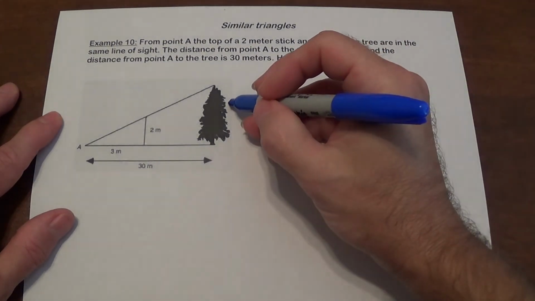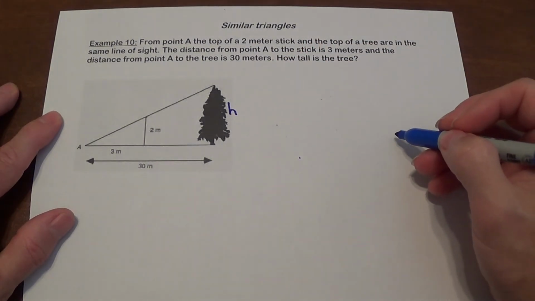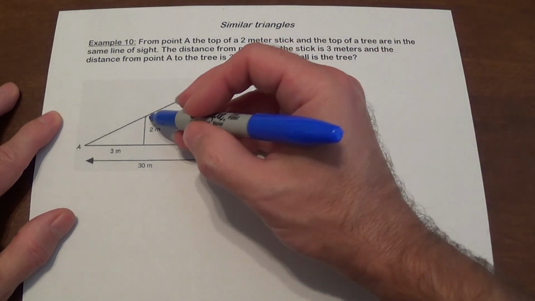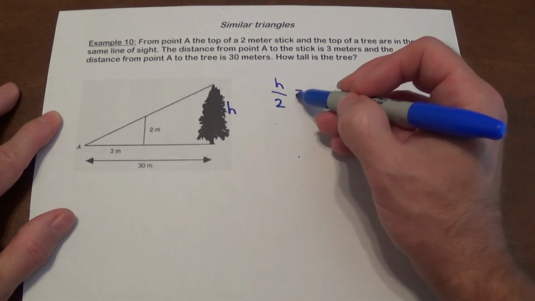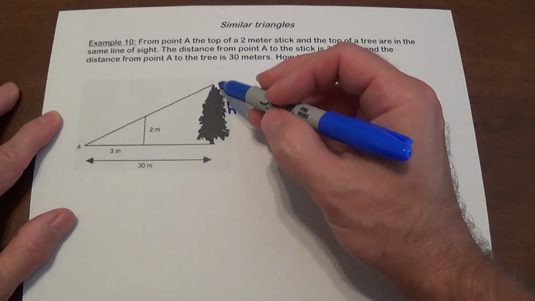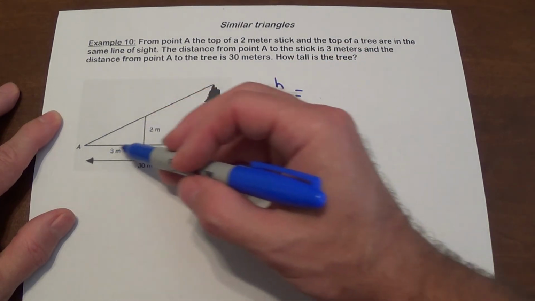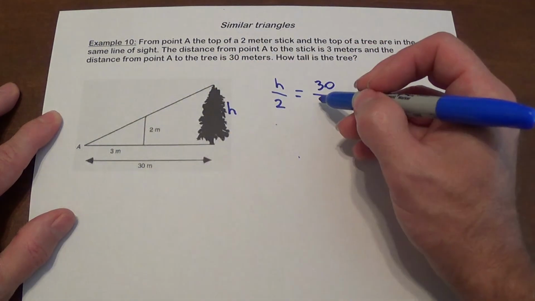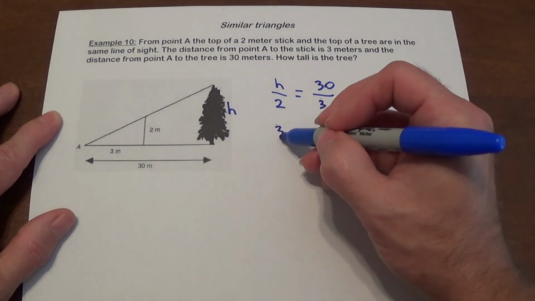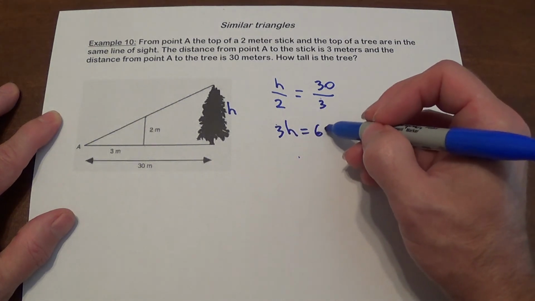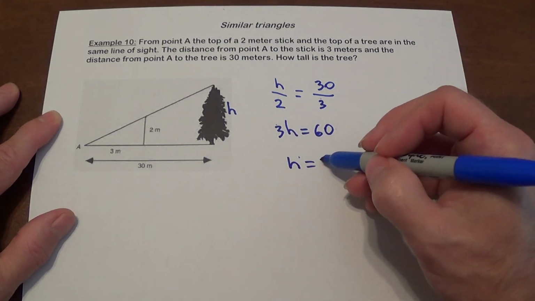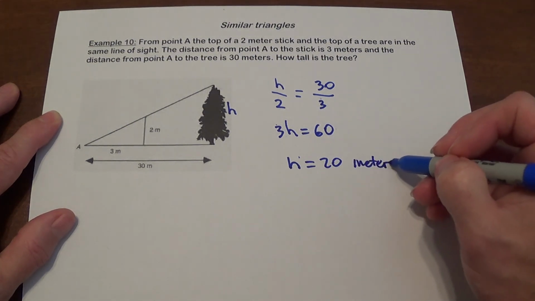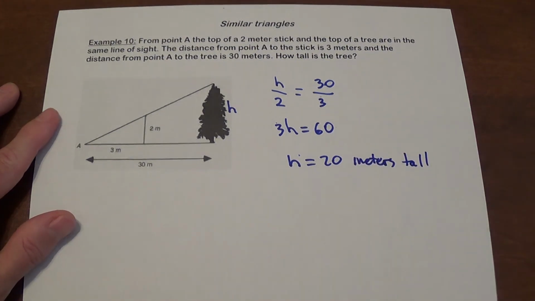So let's call this h. And let's set up our proportion. So h over 2 is going to equal, so h is the whole thing here. That's going to be this whole thing here, which is 30 over 3. 3h equals 60, h equals 20. So the tree is 20 meters tall. Okay, and this is how it's done.